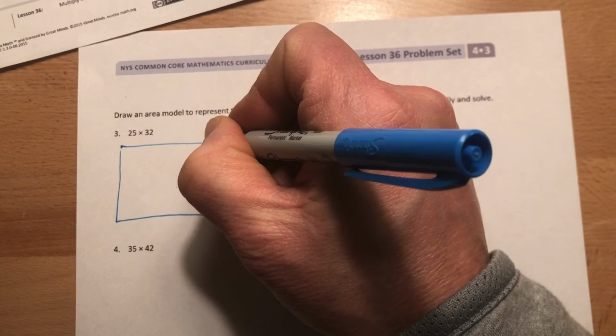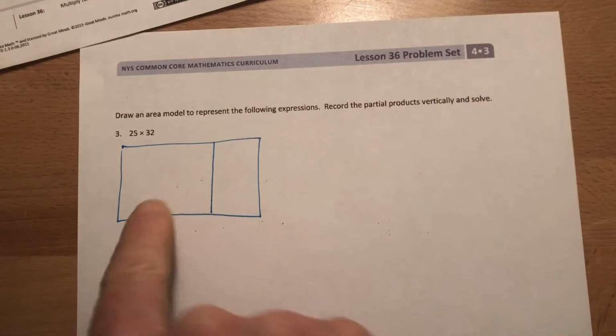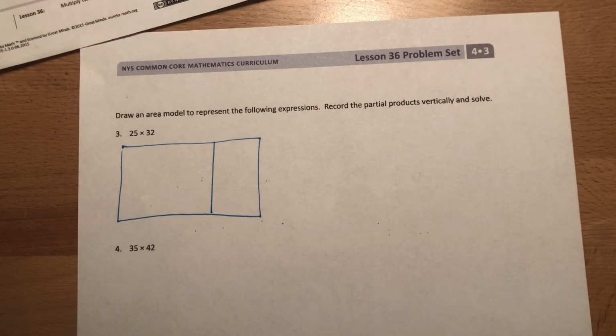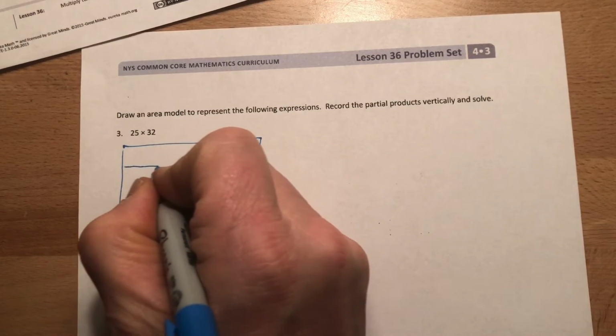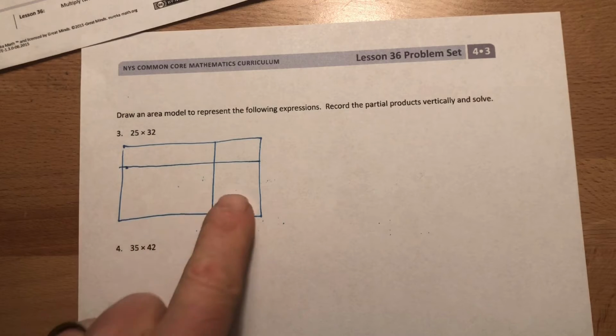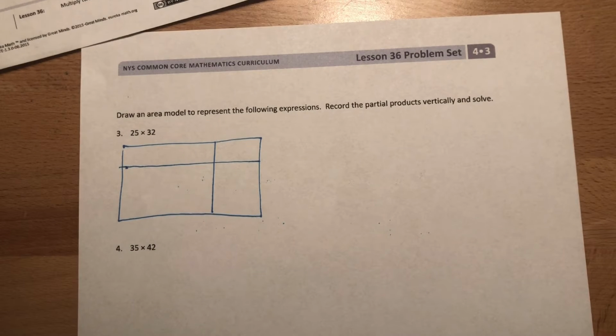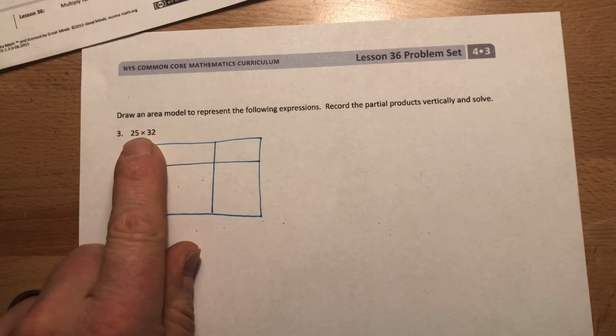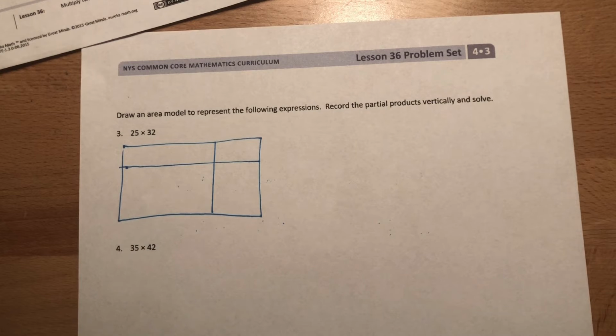And then what I'm going to do is make this. Remember, we just did that kind of same thing as we did yesterday. But now I'm going to draw that there, like that, on top. So I've got 4 area models just right there. Now I need to take my 25 times 32. Now I need to break that apart and show that on my grid here, on my little area model.